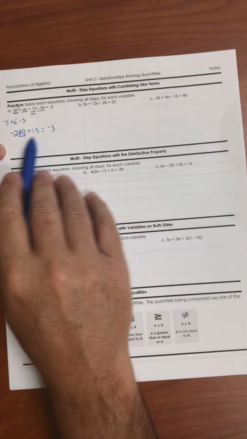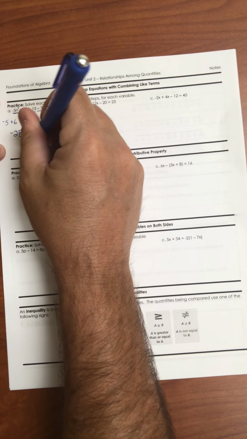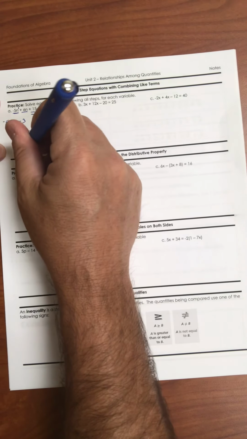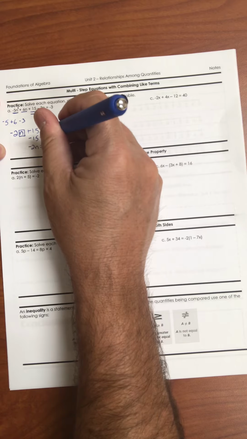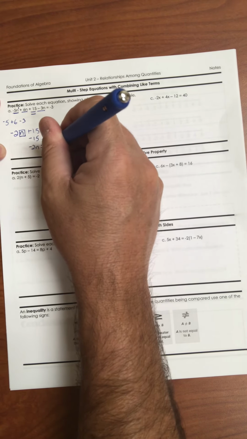I'm going to start with the constant though, and in this case the constant is plus 15. So to get rid of that, I need to do the inverse of plus 15, which is negative 15. So that gives me negative 2n equals negative 3 minus 15, which gives me negative 18. Punch that in your calculator though, exactly how you see it.